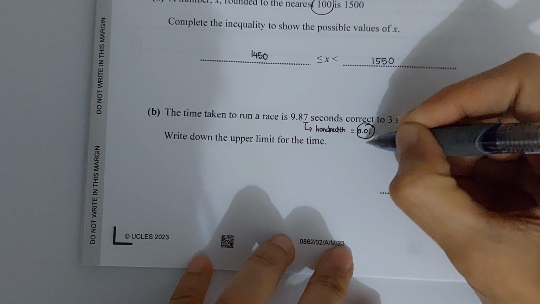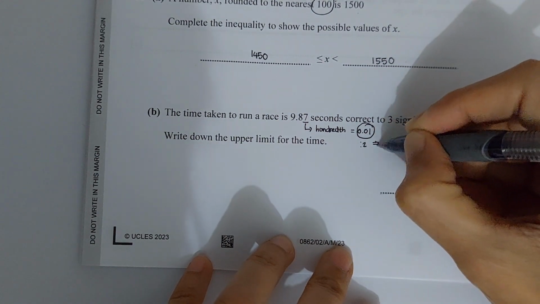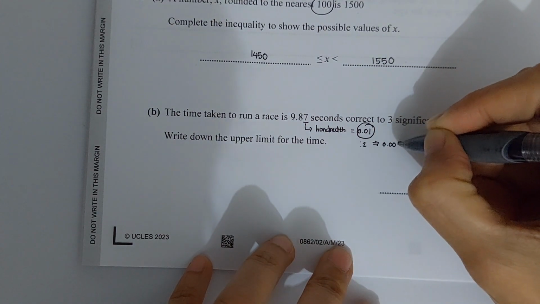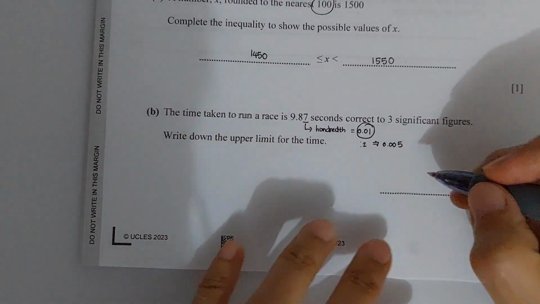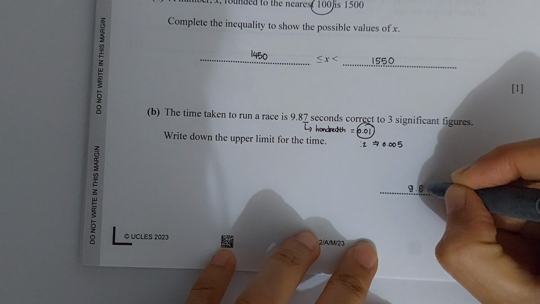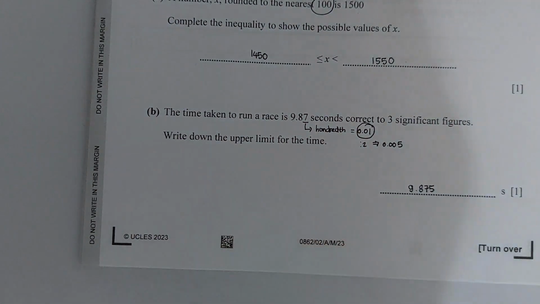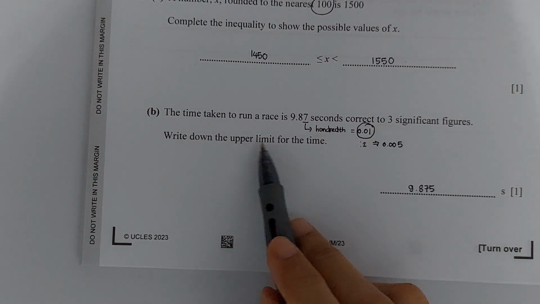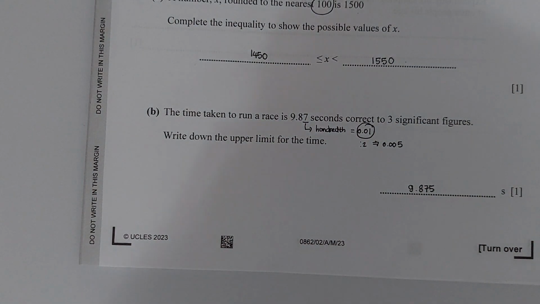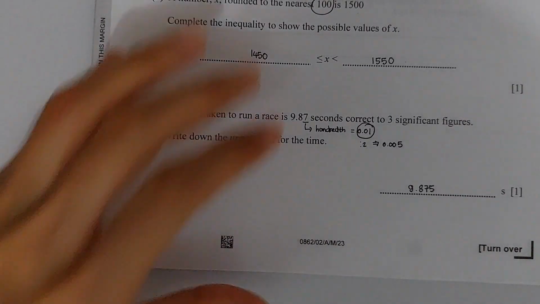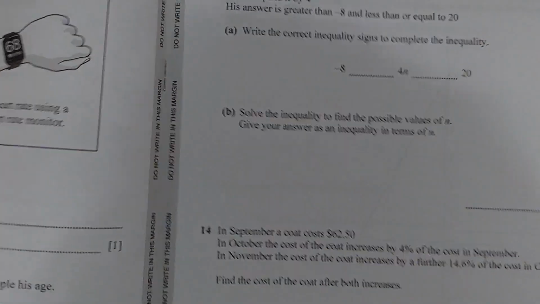Divide this by 2, which gives you 0.005. For the upper limit, you add it, so the answer will be 9.875. But for the lower limit, you minus it, which becomes 9.865. Okay?